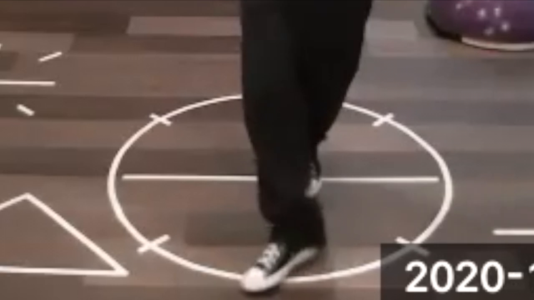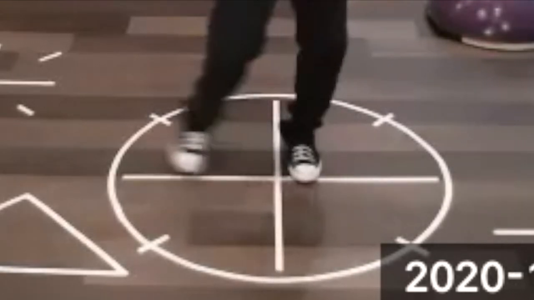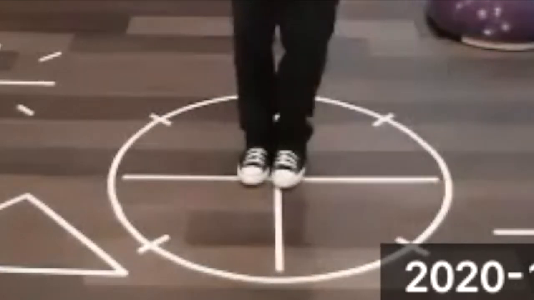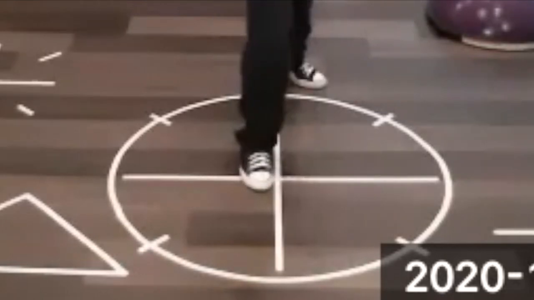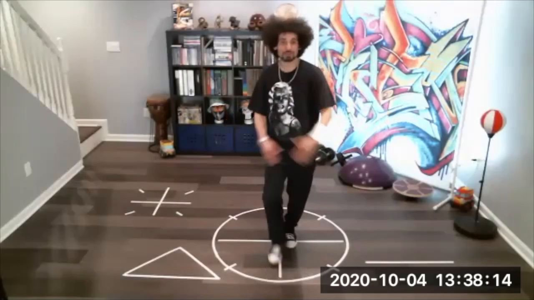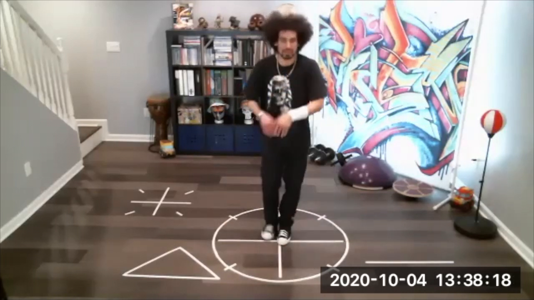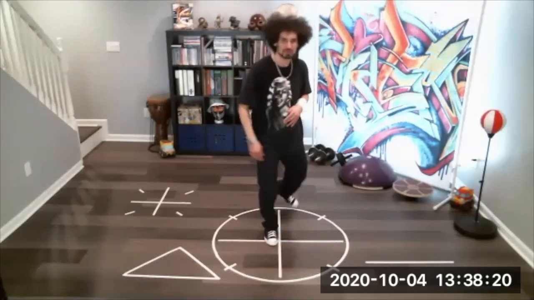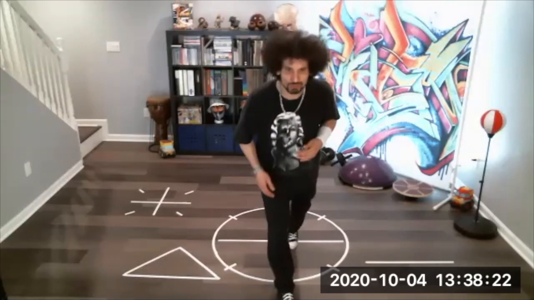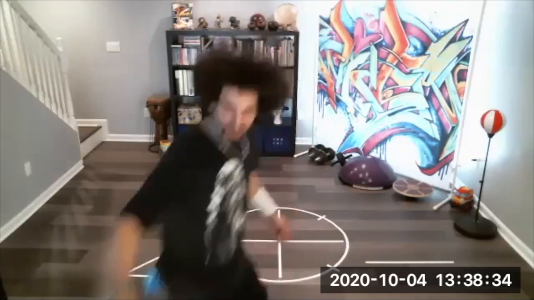Front, side, and rear. Front, side, and rear. Okay, just go ahead and go through it one time or two times. Okay, those are the primary directions.